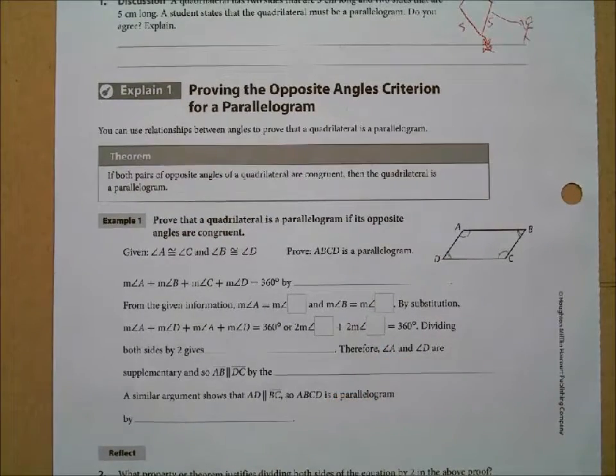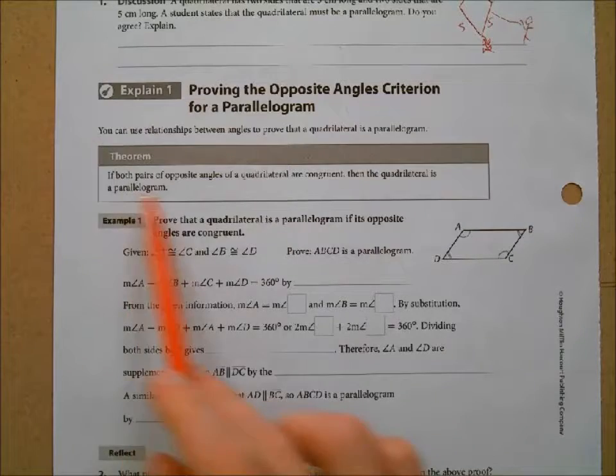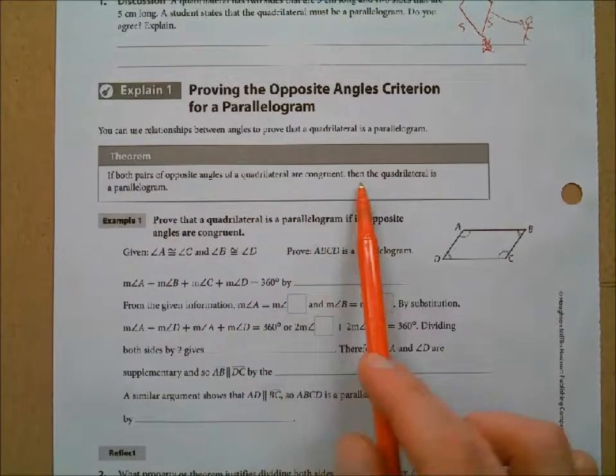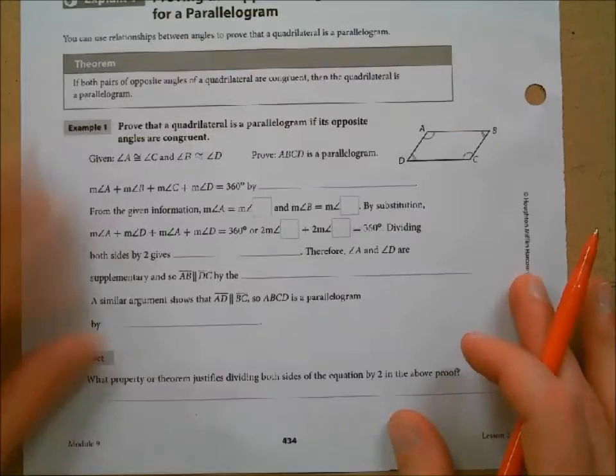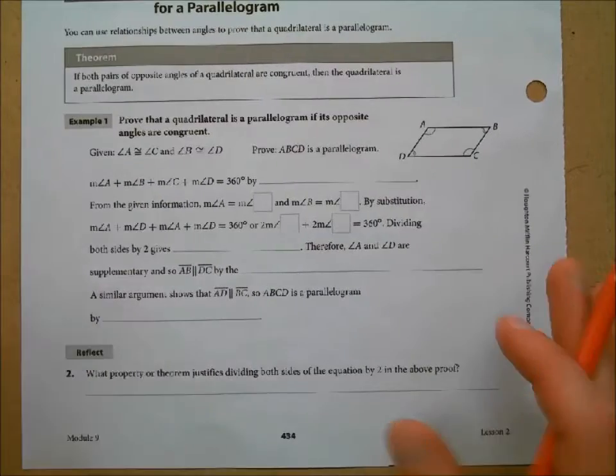All right. Proving the opposite angles criterion. So if we have opposite sides congruent in a quadrilateral, it's a parallelogram. And if both pairs of opposite angles of a quadrilateral are congruent, then the quadrilateral is also a parallelogram. All right, and we'll do this proof here too. There's just some blanks for us to fill in. They're doing it in a paragraph proof style, but it's actually easier than the other one, I think.